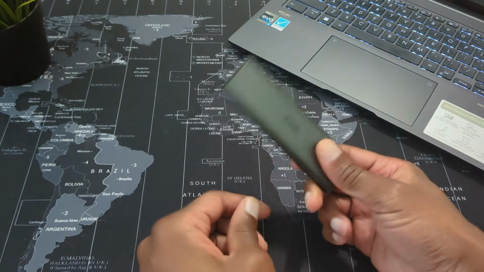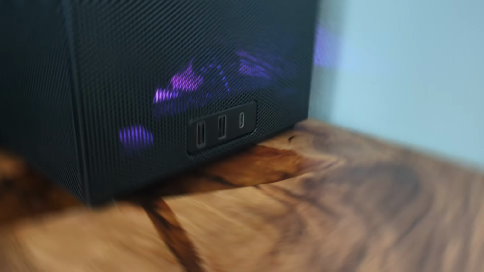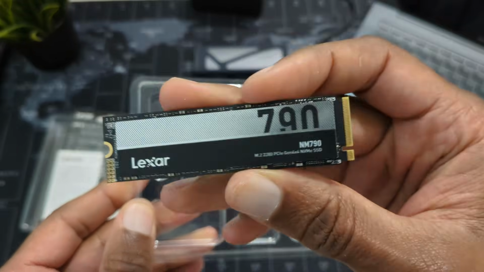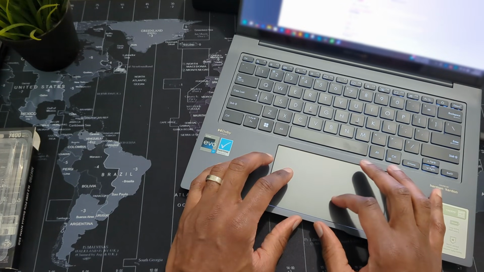Excluding an issue with your external enclosure, your USB cable, or even your USB port, if all is as it should be, then the reason why you're seeing this is because this drive is not initialized. So what we'll do is we'll go into disk management.